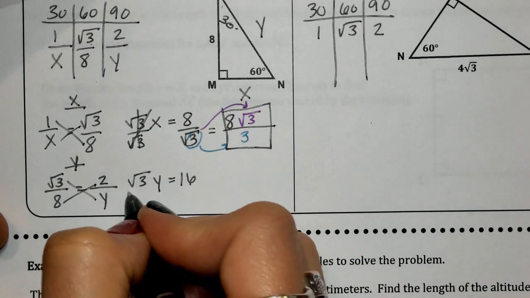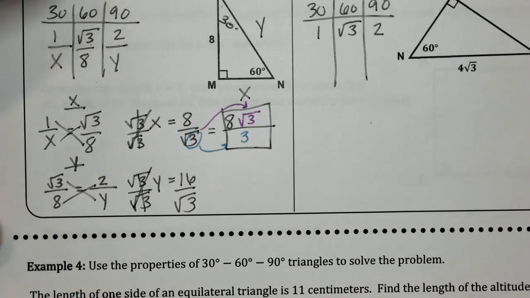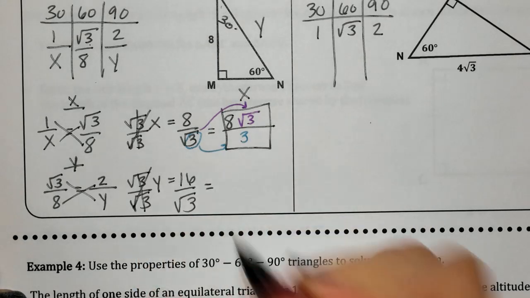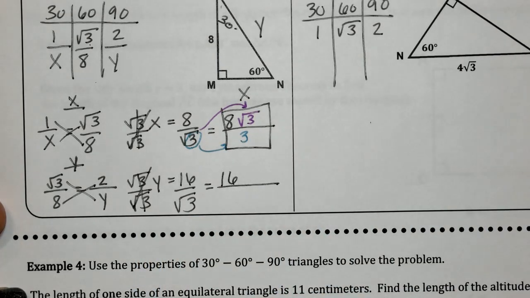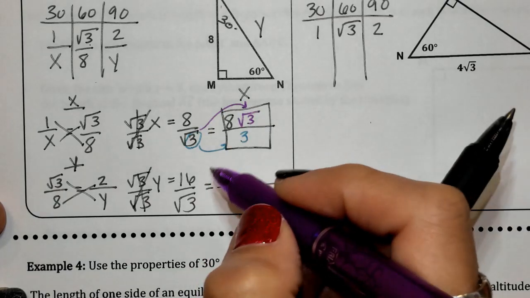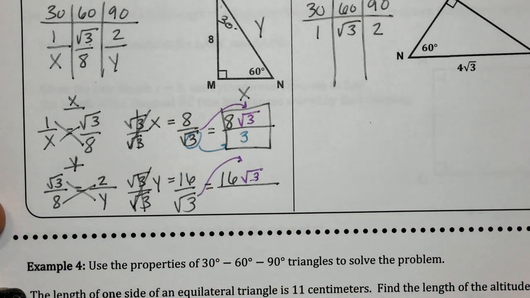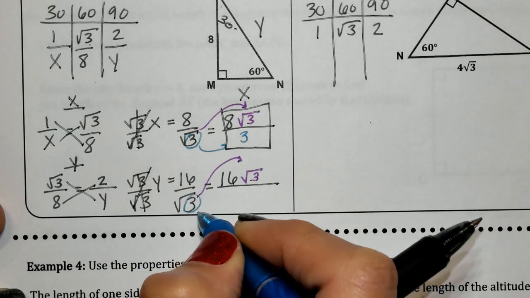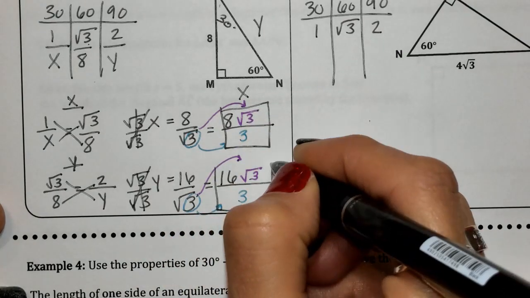Okay, get rid of that radical. Divide both sides by the square root of 3. Cancels on the left. Again, we cannot have that radical in the denominator, so bring your numerator over, shove the radical to the top, leave the radicand as a whole number in the bottom. Again, 16 over 3 does not simplify, so this is the final answer.